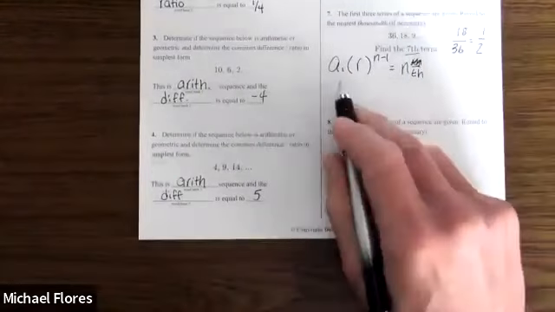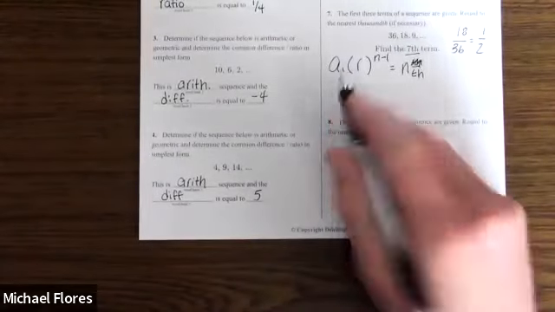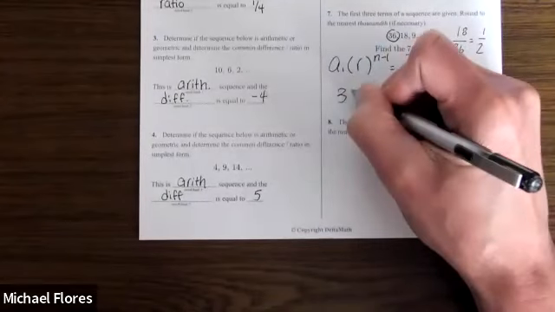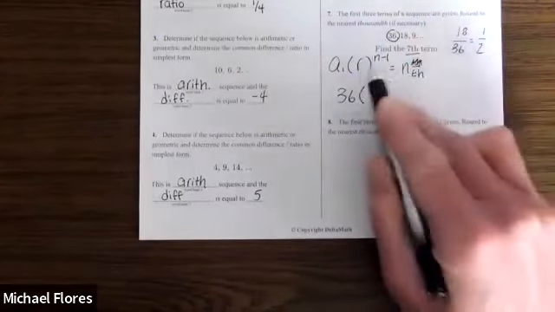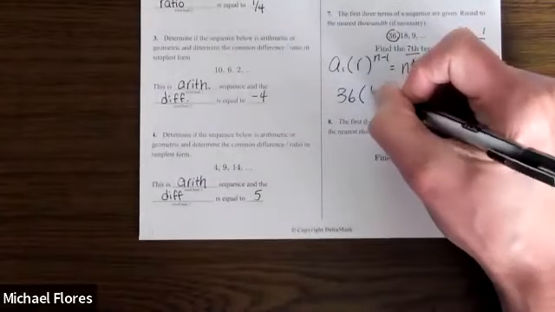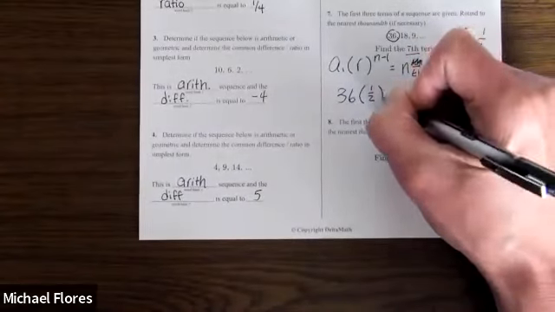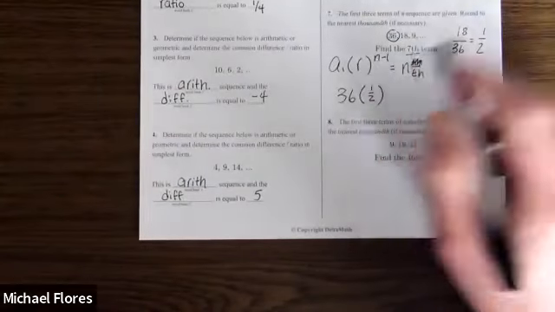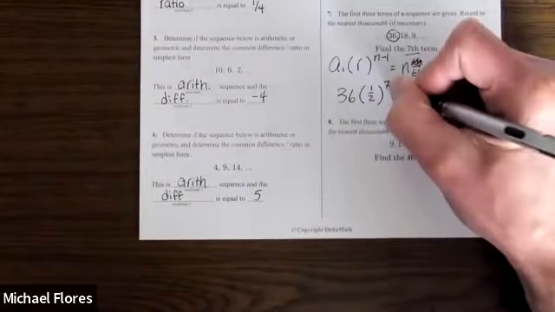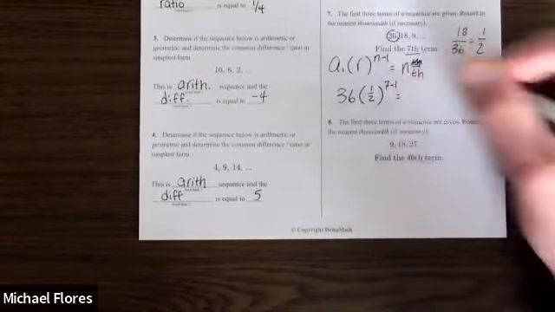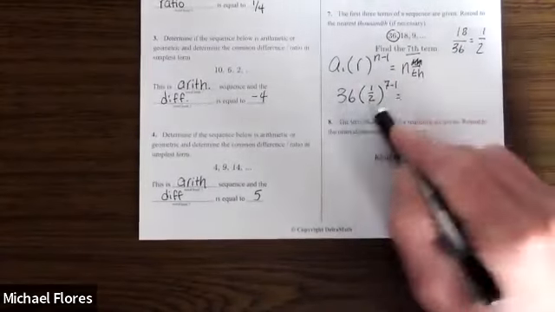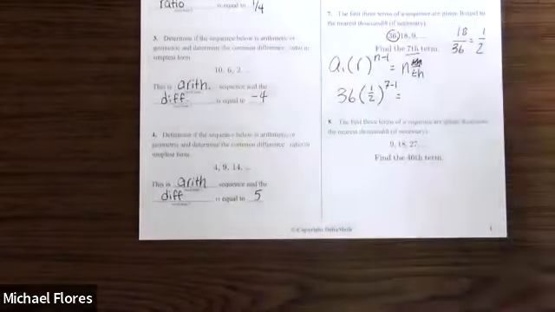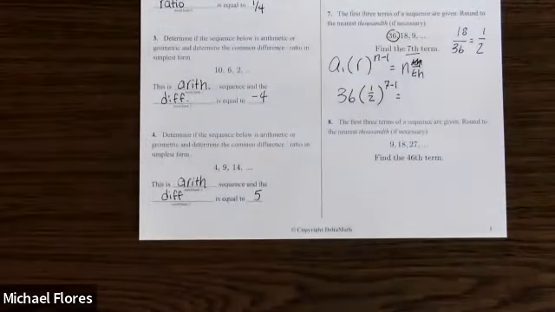Okay. a subscript 1 means start with the first number. r stands for the ratio, which is 1/2. n minus 1, n represents how many terms we're dealing with. And a subscript n means, well, whatever all of this is, once you plug it into your calculator, that will be the number of that particular term.